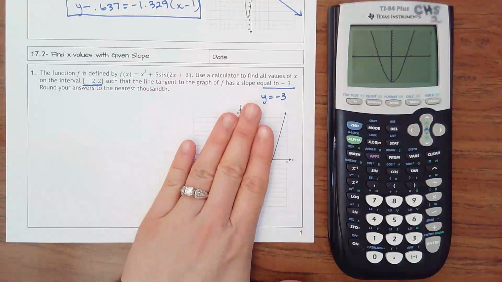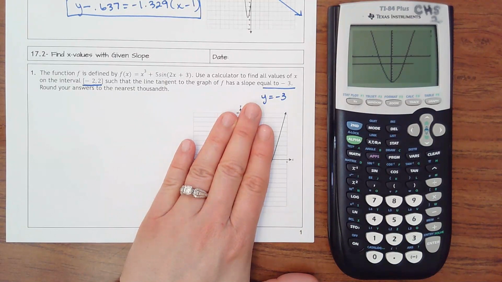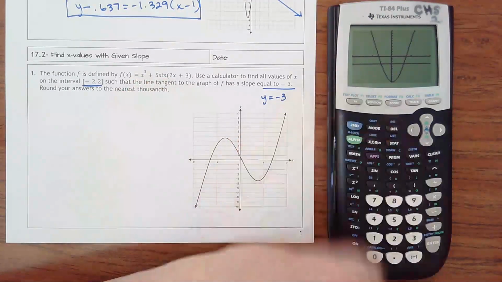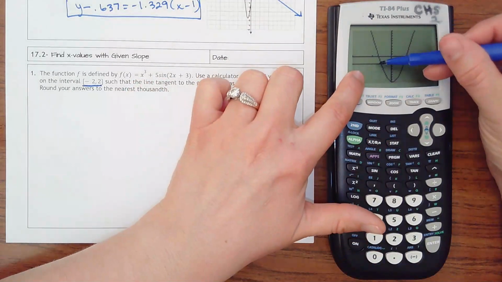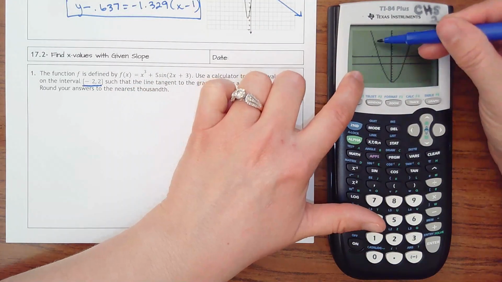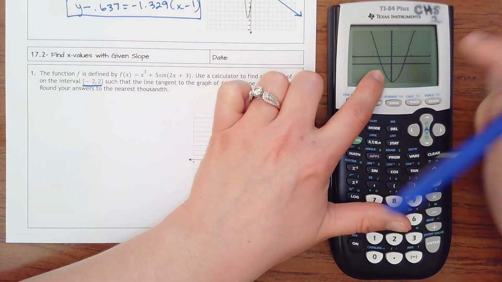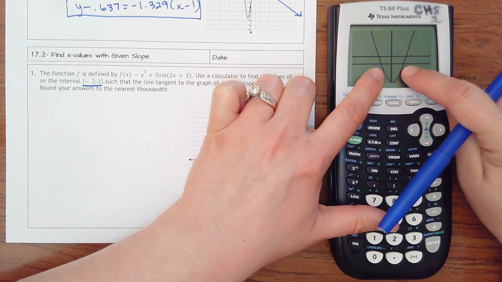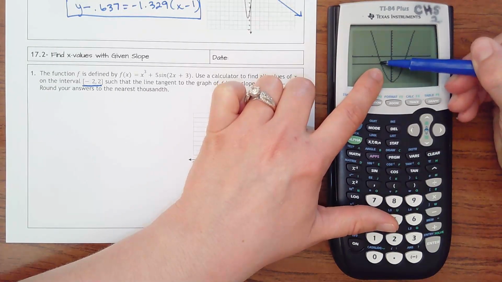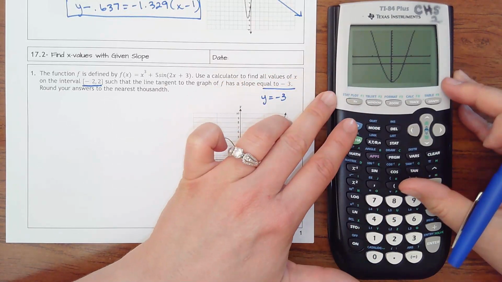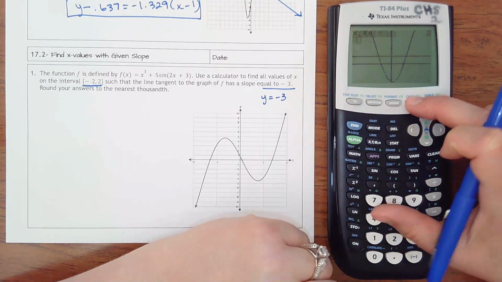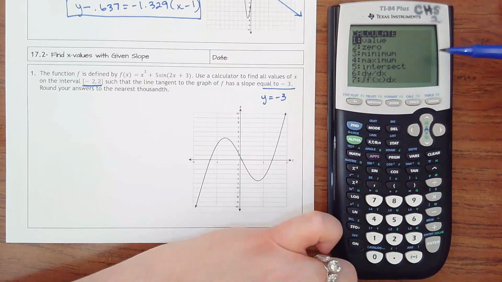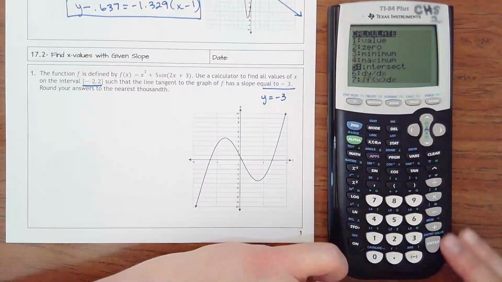So something that was cubic, take the derivative and really it decreases the power, is now looking quadratic. This is where y values are -3. So again, I don't have to go through and check points. I know exactly here and here. My job is to now figure out what x values this point is at and this point is at. And you can do that by going second calc, which is the trace button. Go to intersect, which is option 5.